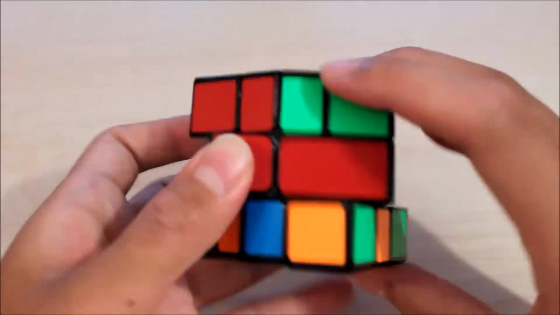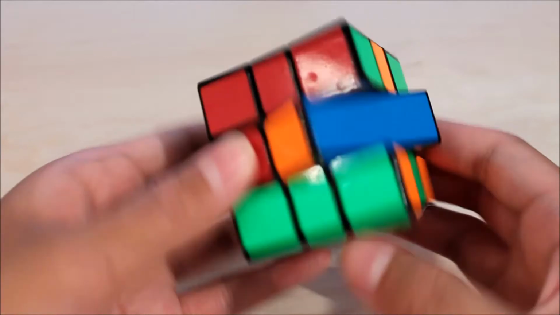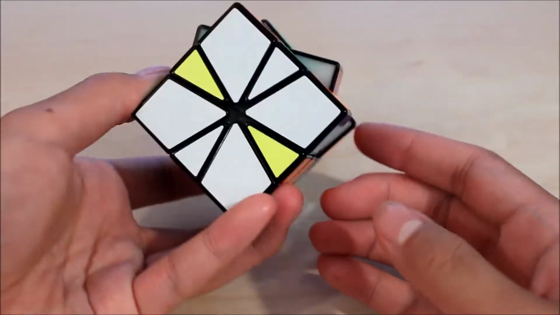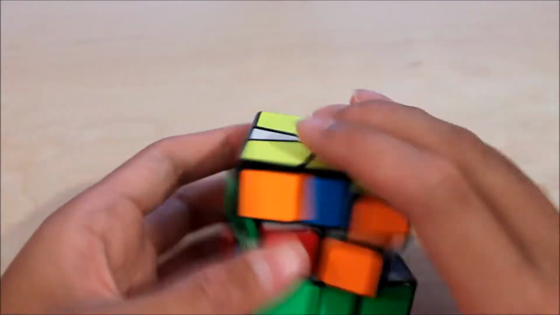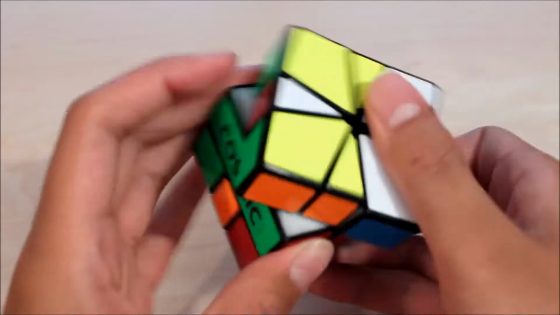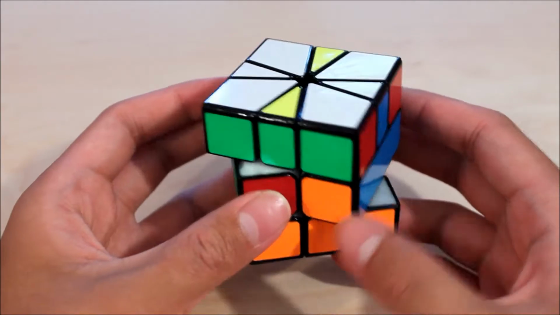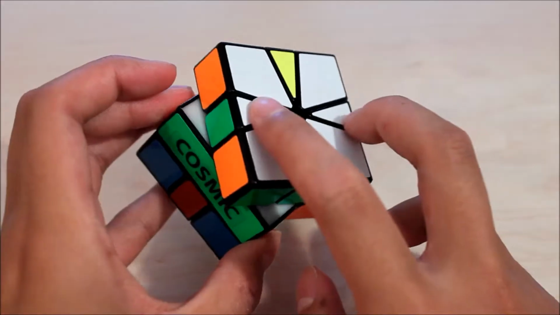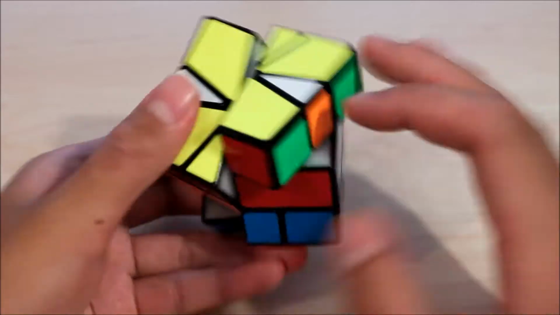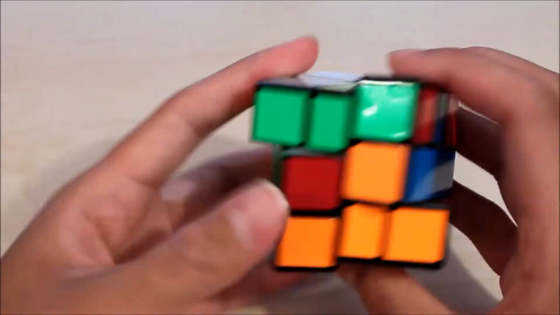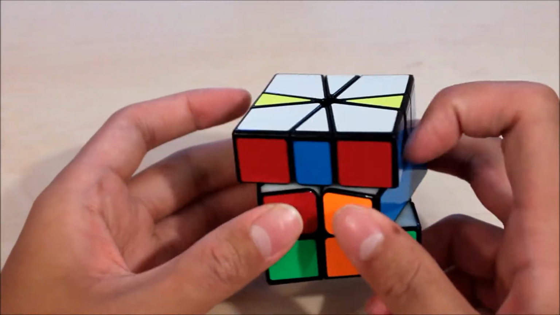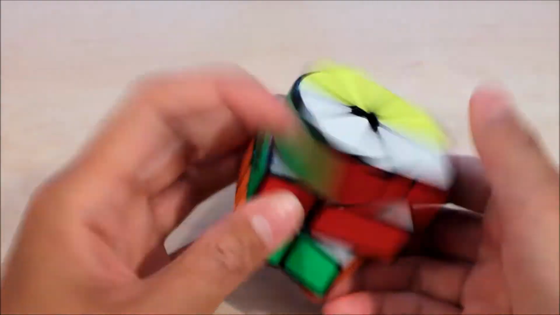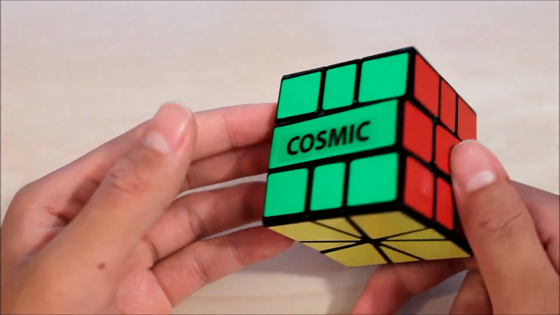So let's see. This one here. Something like this. As you can see, everything is opposite of the edge it should be opposite with. So the rest of the solve is pretty fun. You just solve it with M2 moves, something like this, and then you're done. So the last step is pretty cool.